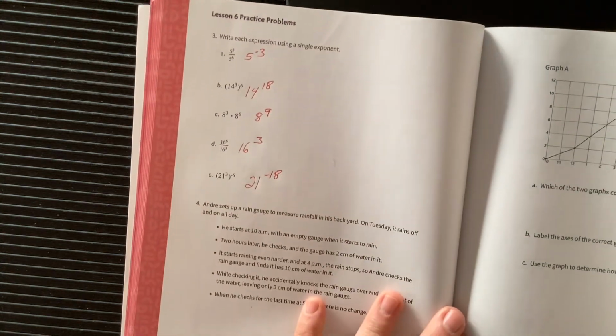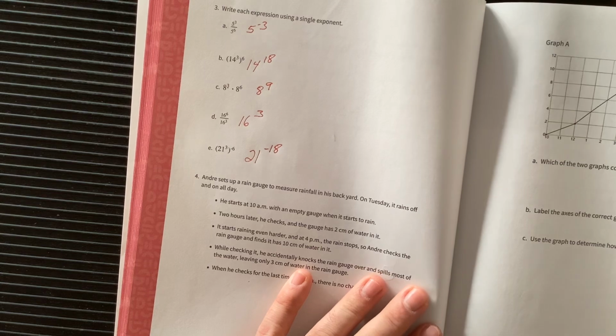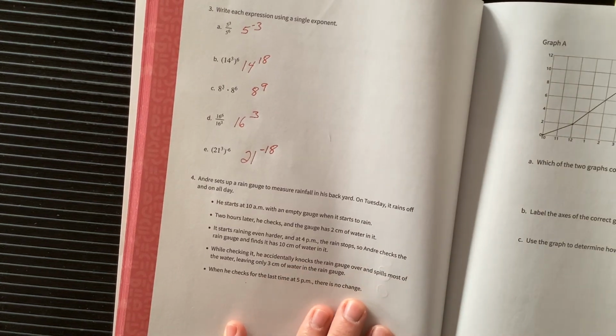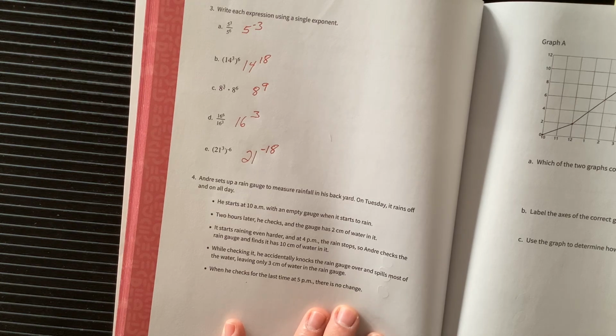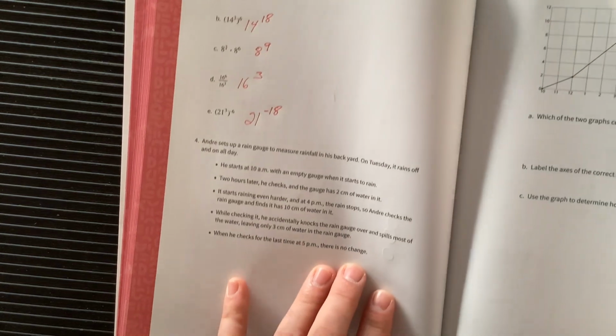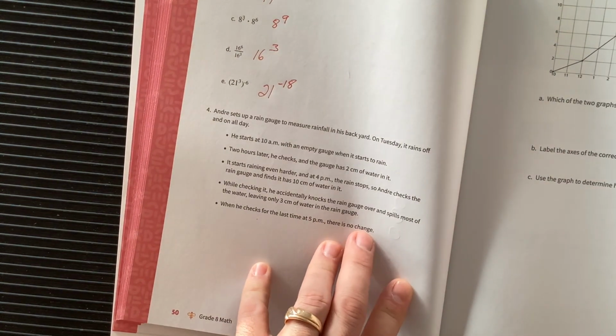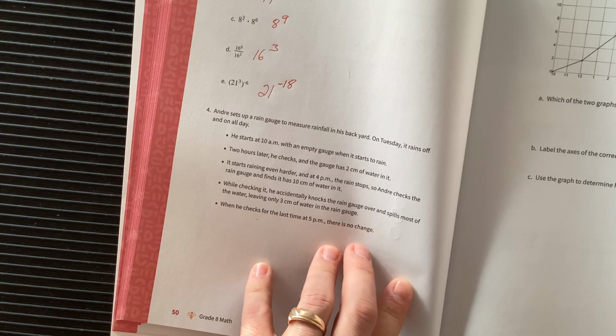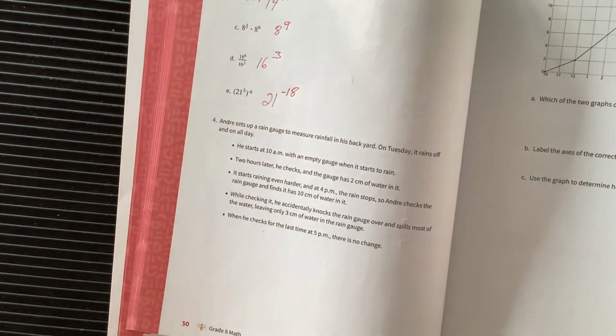Question number 4. Andre sets up a rain gauge to measure rainfall in his backyard. On Tuesday, it rains off and on all day. He starts at 10 a.m. with an empty rain gauge when it starts to rain. 2 hours later, he checks that he has 2 centimeters of water in it. It starts raining even harder, and at 4 p.m. the rain stops, so he checks his rain gauge and finds 10 centimeters of water in it. While checking it, he accidentally knocks it over, spills most of the water, leaves only 3 centimeters in it. When he last checks it, 5 o'clock, there is no change.